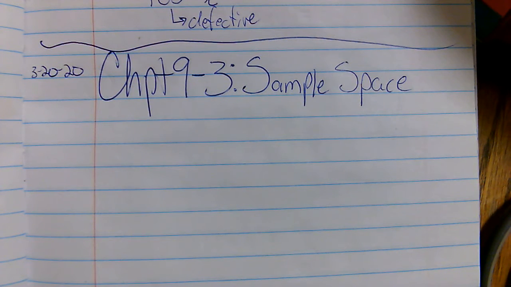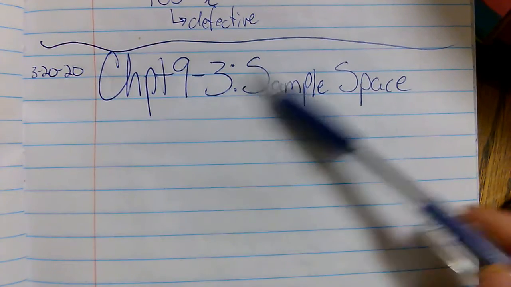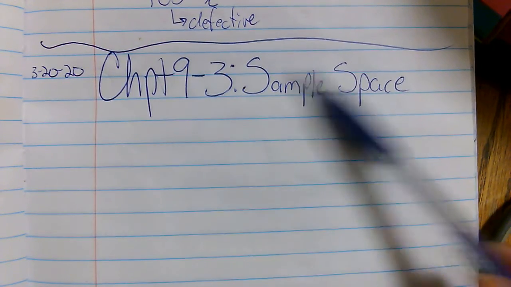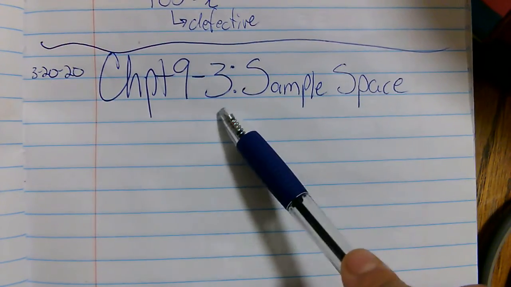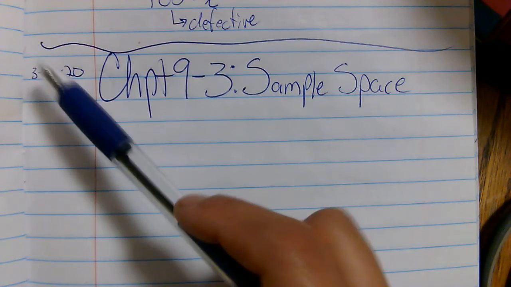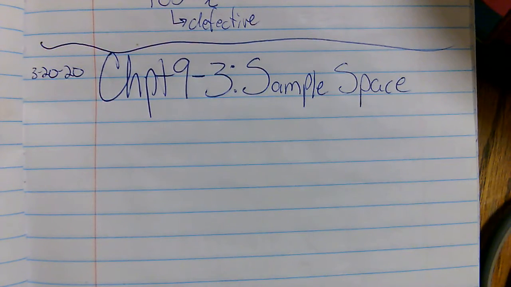Hey, 6th grade, we're going to go ahead and get started on the third section of Chapter 9. I had some space at the bottom of the last page that I worked on, so I just did a divider line and put Chapter 9, Section 3, sample space, that's the title of the section, and I put today's date off in the corner.